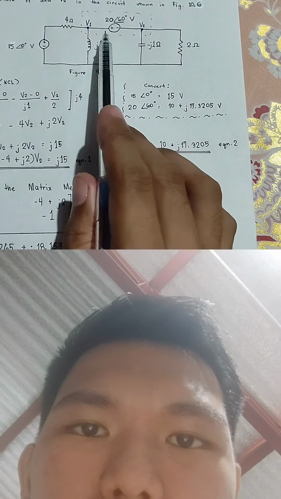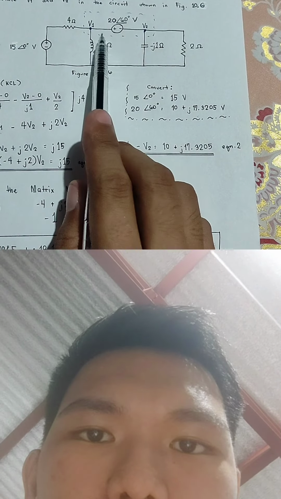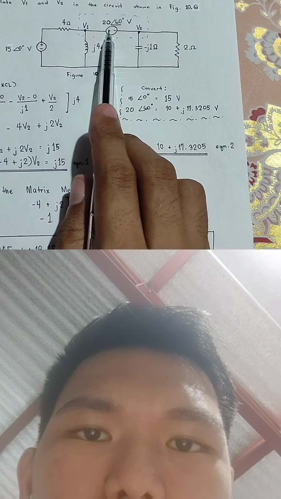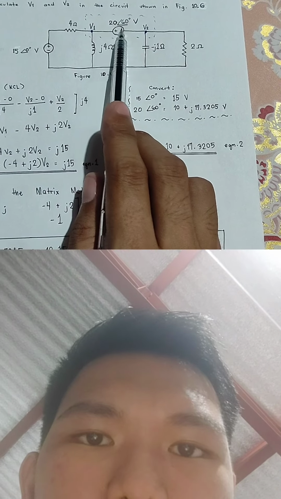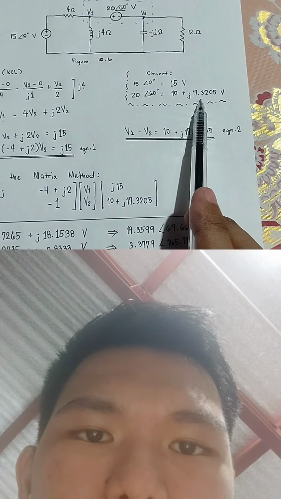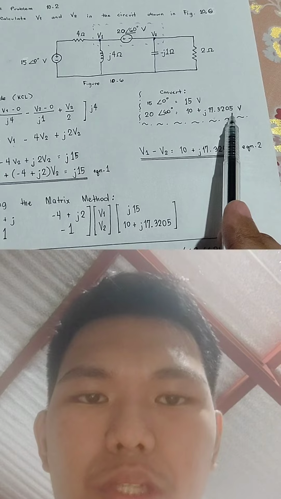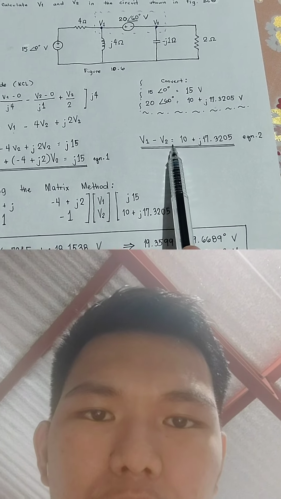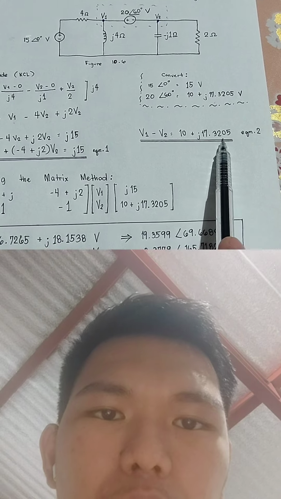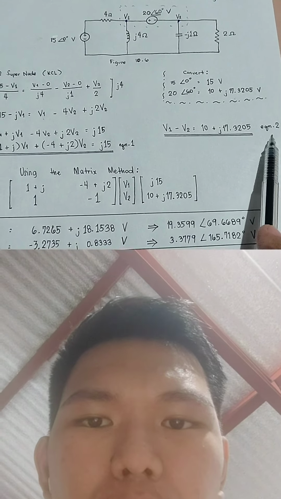For our equation 2, as given here, when we subtract V1 and V2, we will get the voltage 20 ∠ 60, which is 10 plus j17.3205. V1 minus V2 is equal to 10 plus j17.3205 for our equation 2.